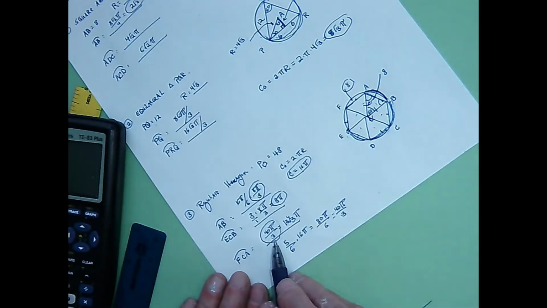I think this is a good little workout. You do have a couple of other pages.